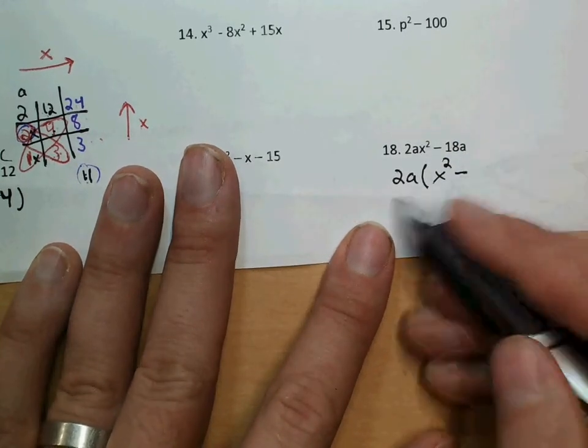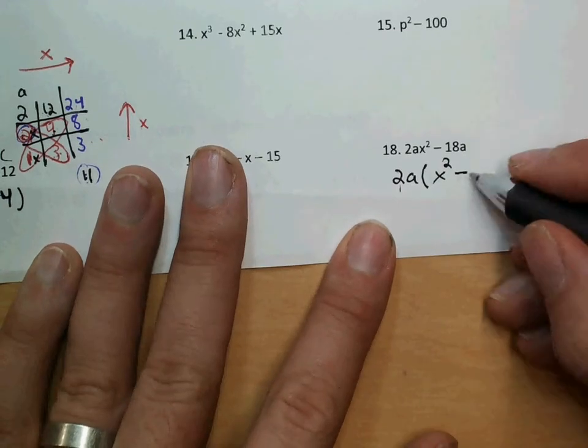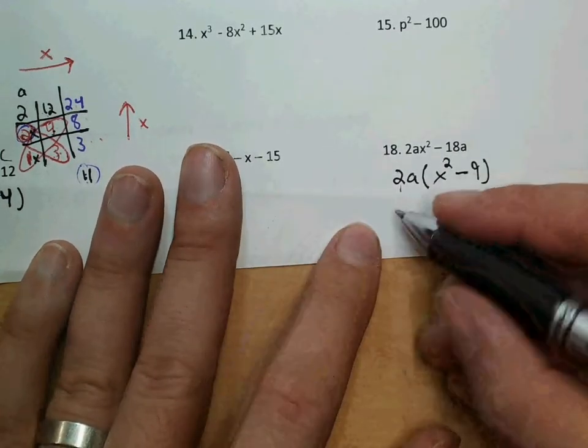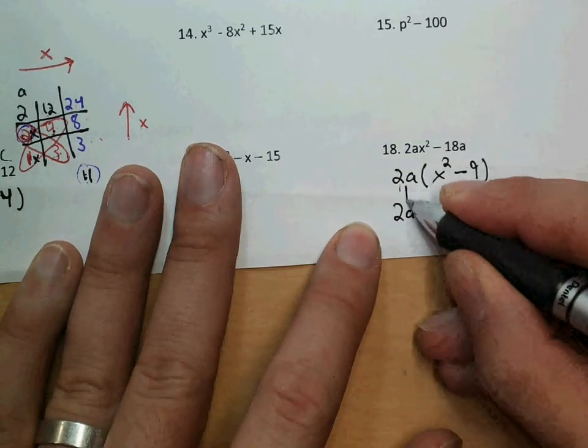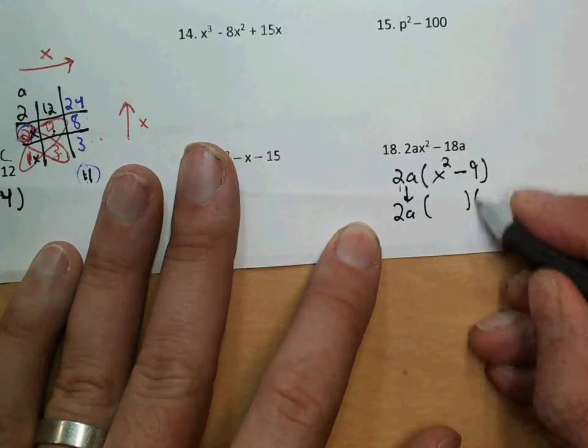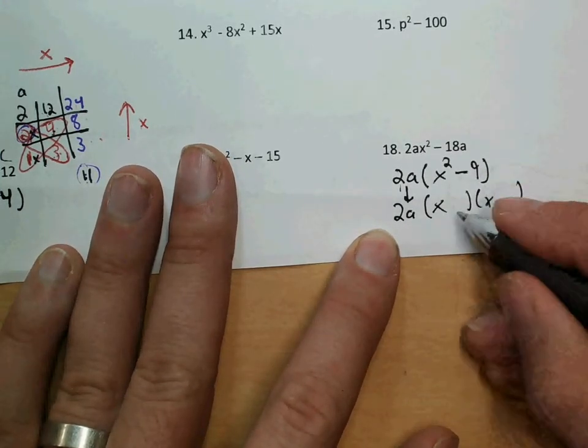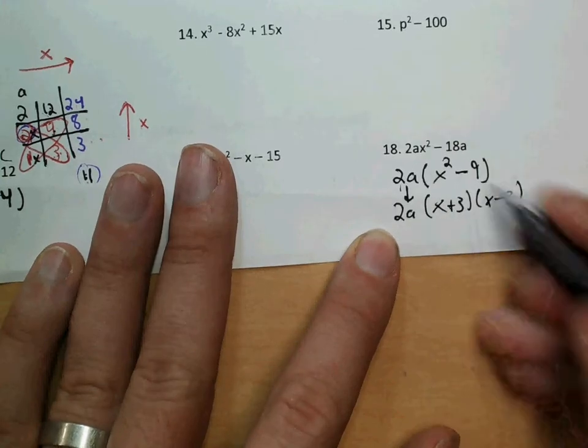2a times what gives you 2ax squared? Well, 2a times x squared gives you 2ax squared. 2a times what gives you 18a? 2a times 9 gives you 18a. And now we have just a quadratic with only one variable, we bring down the 2a, and this can be factored. This is that same difference of squares we saw earlier. X times x, and it has to multiply to make negative 9, but add to be 0. So it's plus 3 minus 3. 3 times negative 3 is negative 9. 3 plus negative 3 is 0.